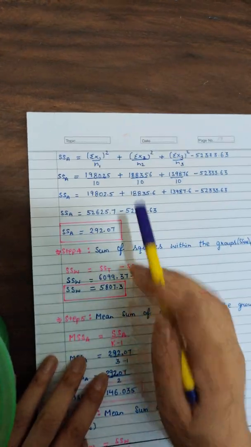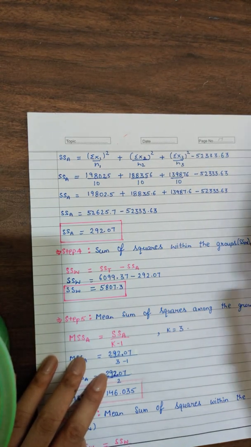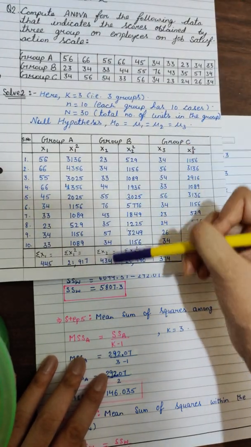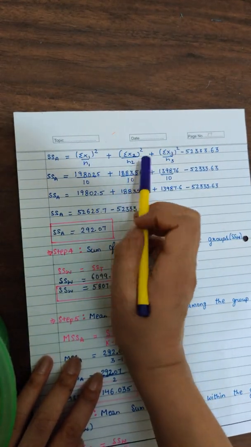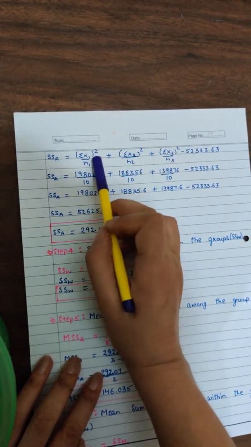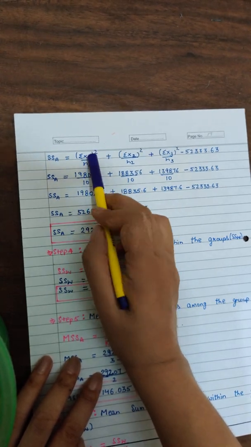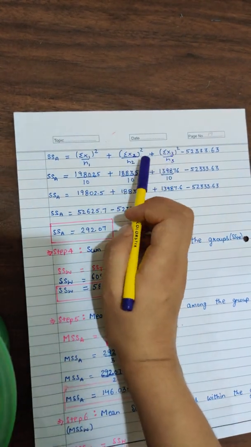Sum of x1 square, x2 and x3 we have already calculated. So we'll put x1, x2, x3 and do the square of that.